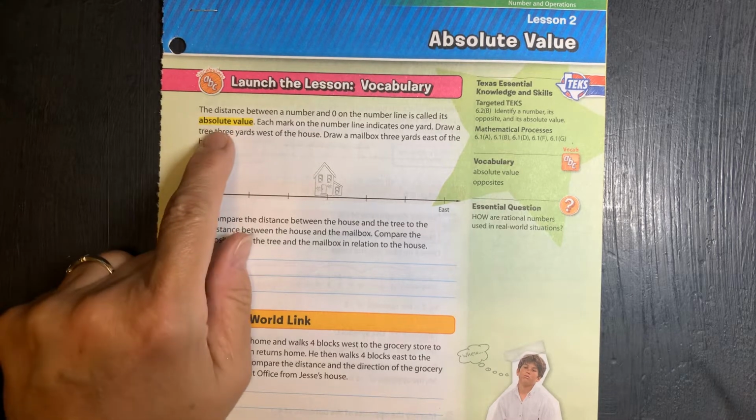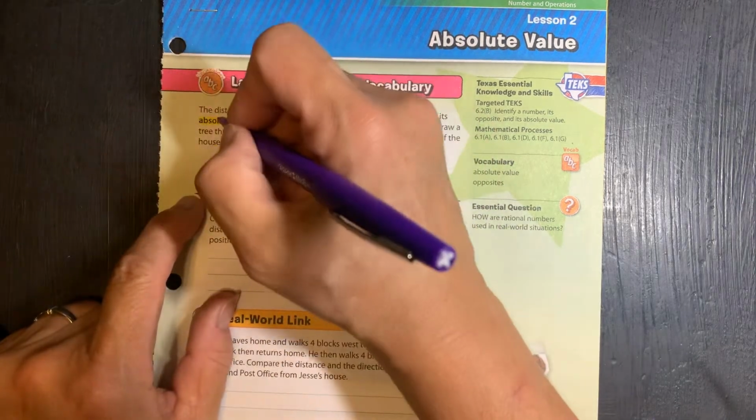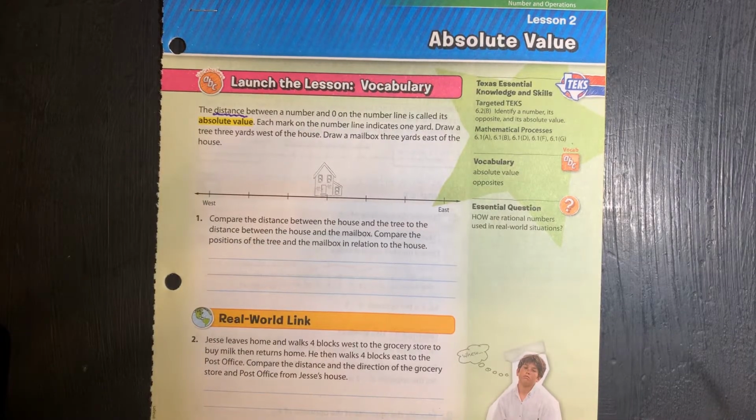So the distance between a number and zero on a number line is called its absolute value. So if you'll just always think of absolute value as distance, that will be very helpful for you.